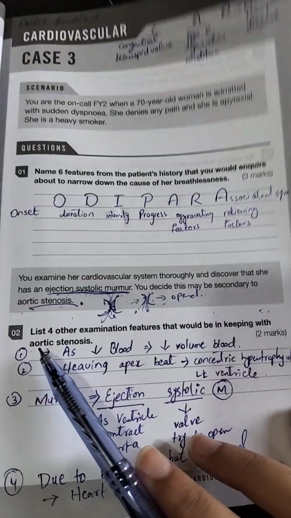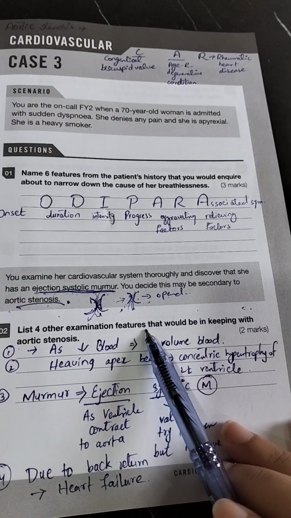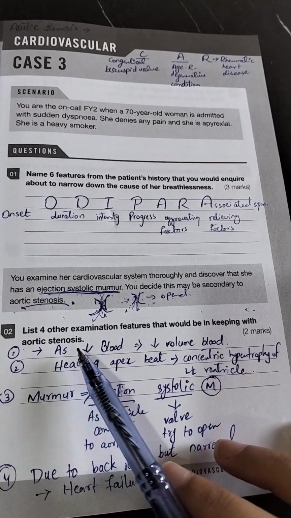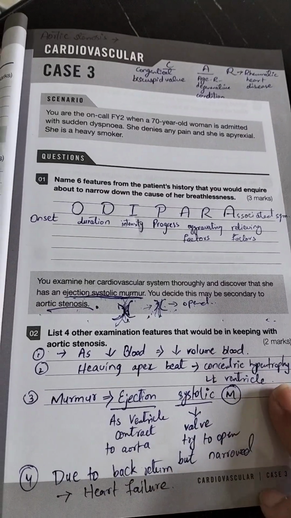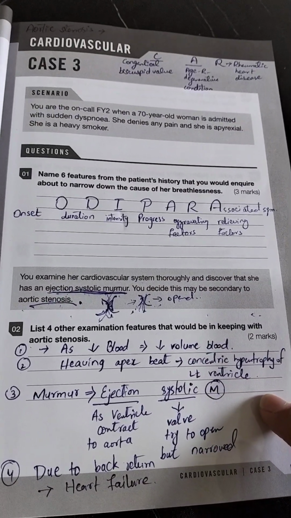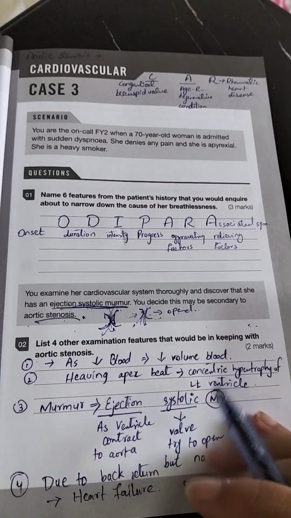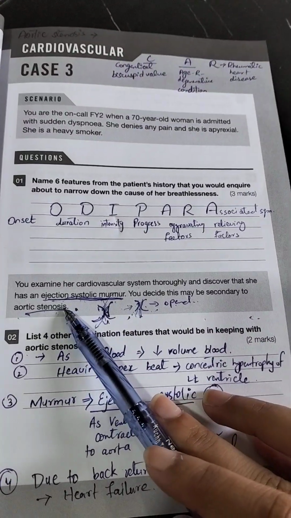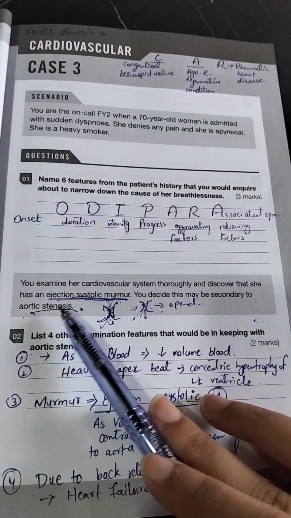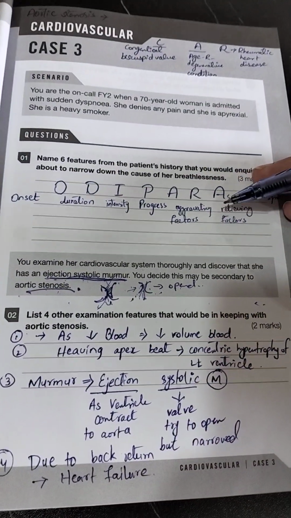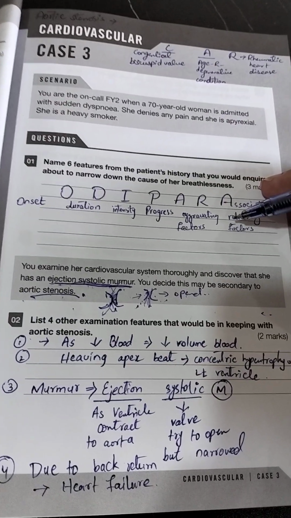All right, so come to the next question. List 4 other examinations that you would look for in aortic stenosis. Now you have a patient and you are examining him. It is already given that he has aortic stenosis. So what would be the examination parts that you are supposed to take?